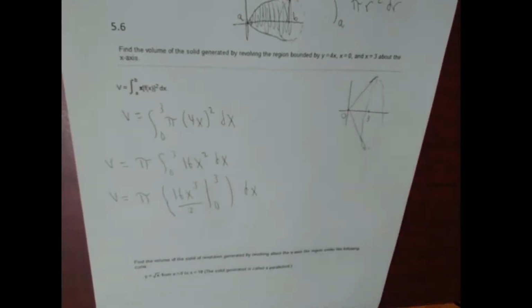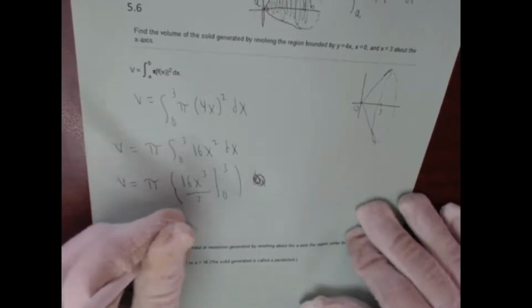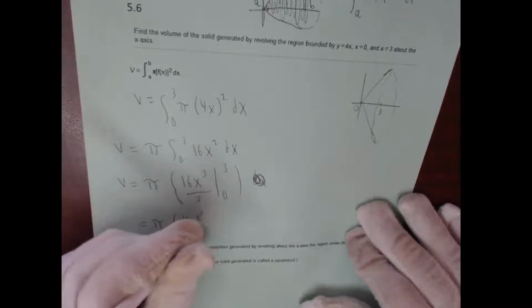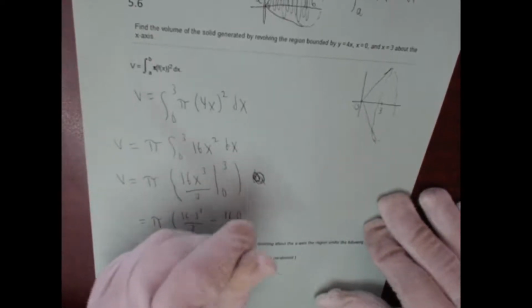Oops, I don't have a dx anymore because we're evaluating it now. So this is going to equal pi times 16 times 3 cubed over 3 minus 16 times 0 over 3.